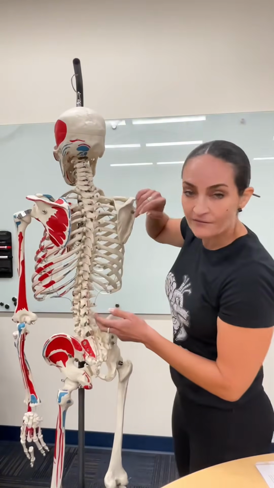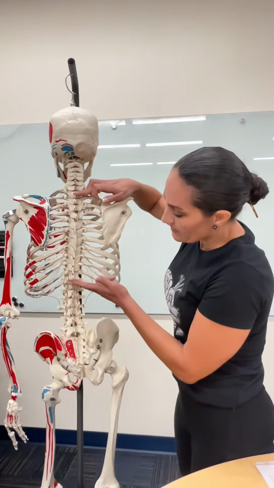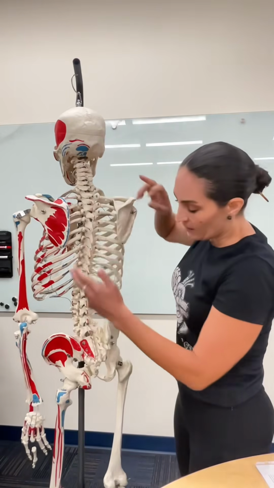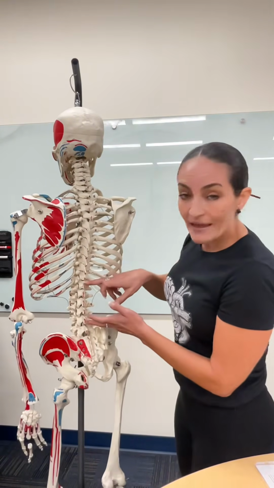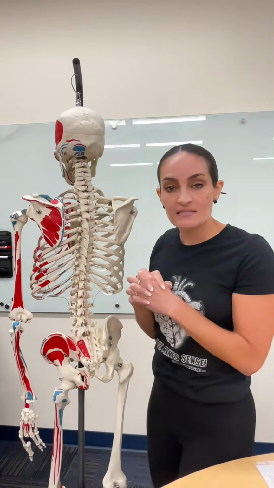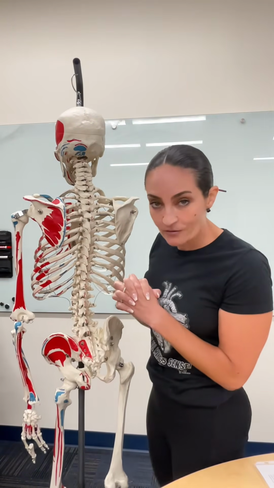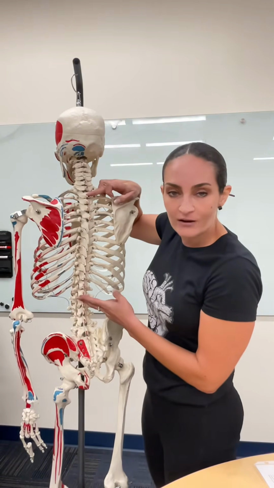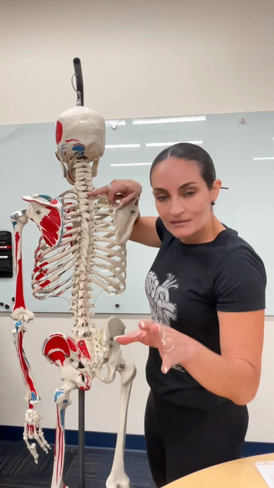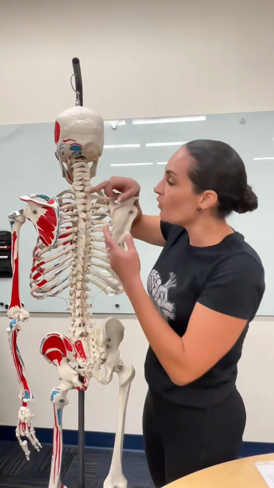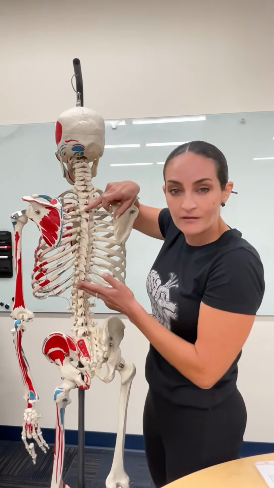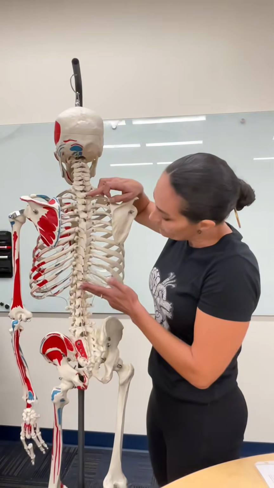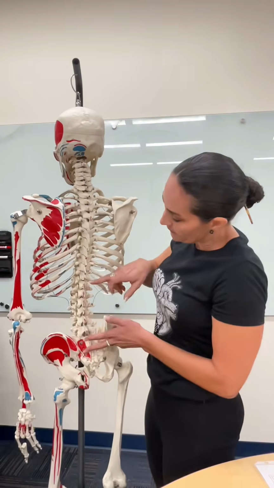Now, we have 12 thoracic vertebrae, we have 7 cervical vertebrae, and we have 5 lumbar. And the way I suggest you remember is by saying 7 cervical, and then you say 12 thoracic. Very funny, both with TH, okay? 12 thoracic, and then you go 7 minus 12, 5 lumbar, and that's it. So you have 7 cervical, 12 thoracic, and 5 lumbar.